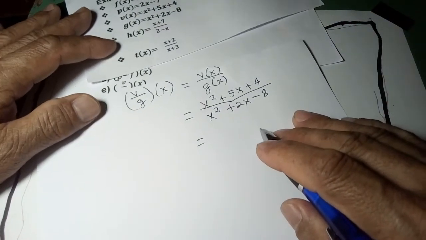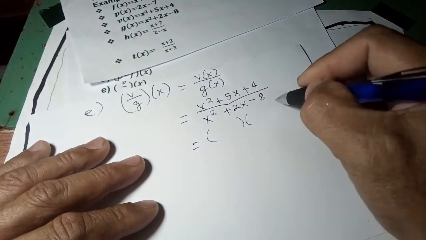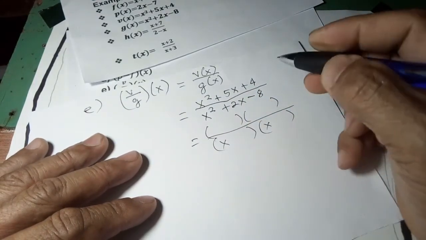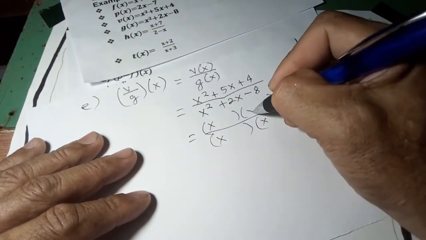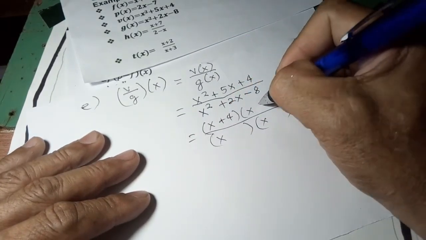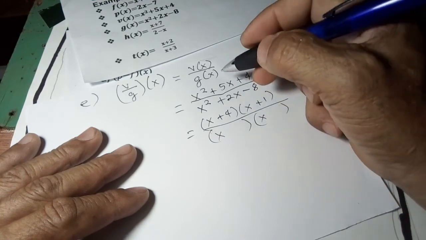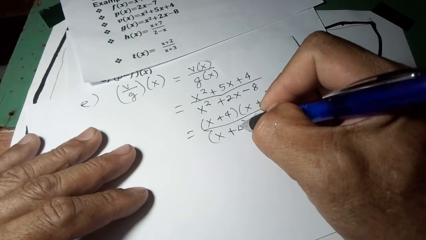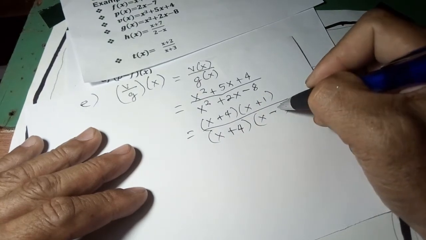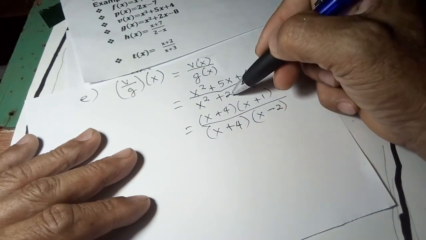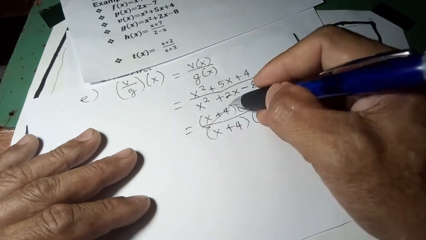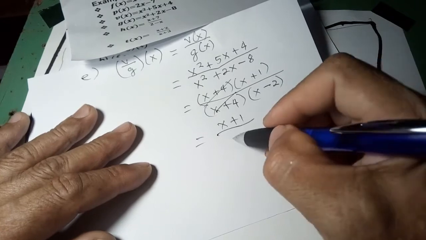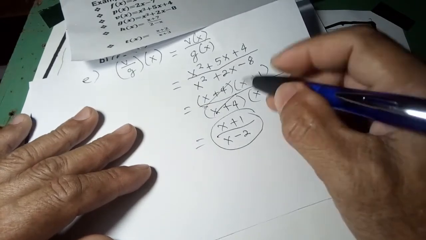Then factor both numerator and denominator. x squared is x times x, 4 is plus 4 times plus 1, and for x squared plus 2x minus 8, negative 8 is plus 4 times negative 2, so that when we multiply we get the middle term 2x. Cancel out x plus 4, so the result is x plus 1 over x minus 2.